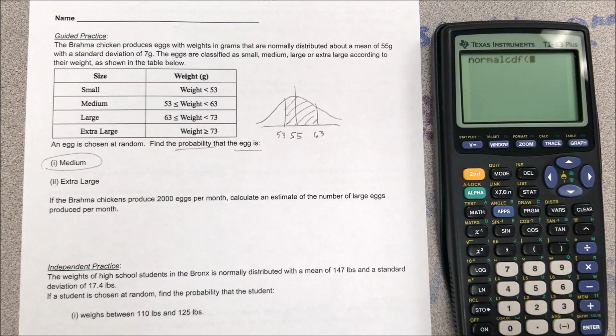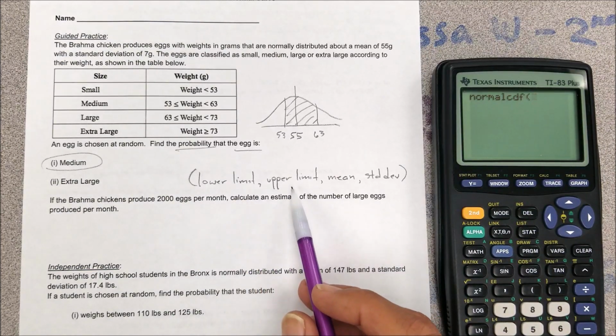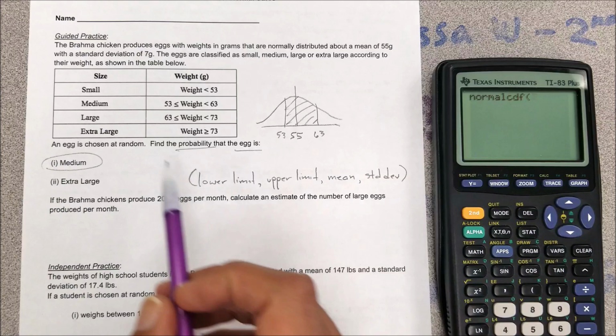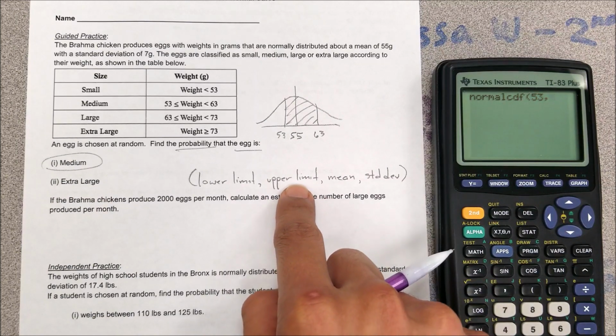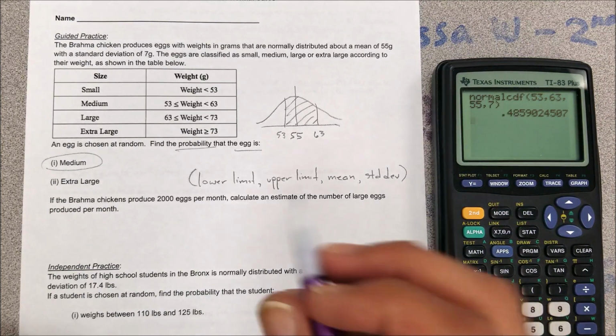In your calculator, you're going to have to enter these four things: the lower limit of your range, the upper limit of your range, the mean, and the standard deviation, with commas, and then close the parentheses. For this example, medium eggs are in a range from 53 to 63. So my lower limit is 53, comma. My upper limit is 63, comma. The mean and standard deviation are always going to be given to you. The mean is 55, comma, and standard deviation is 7. Bang! That is the probability that an egg will be in that range.